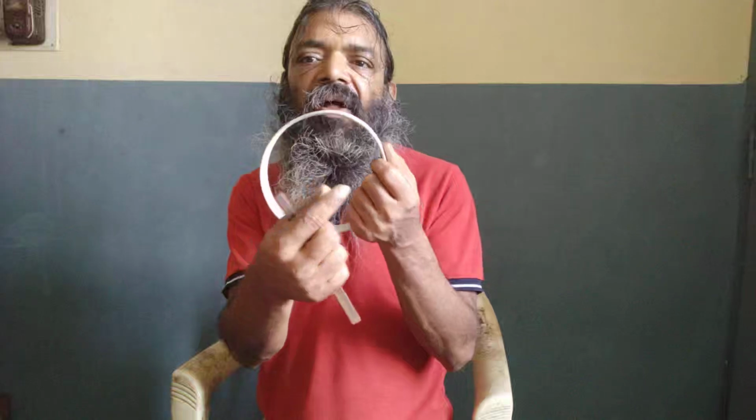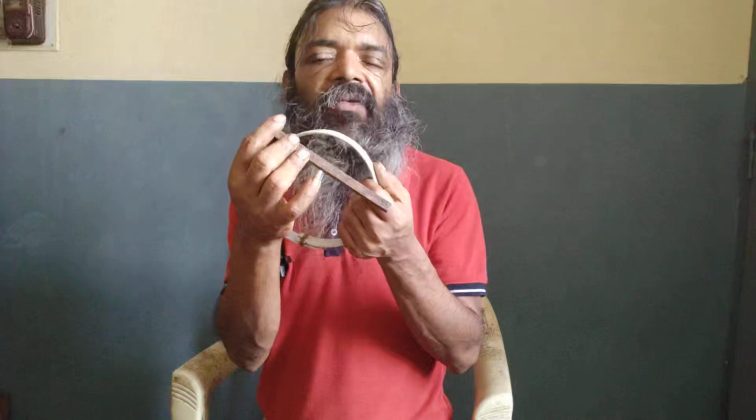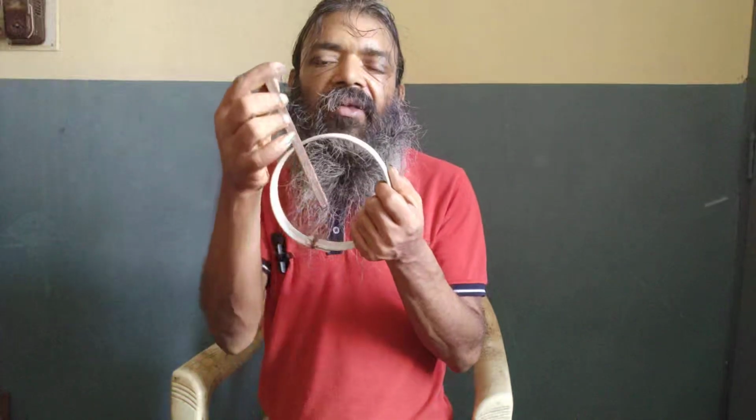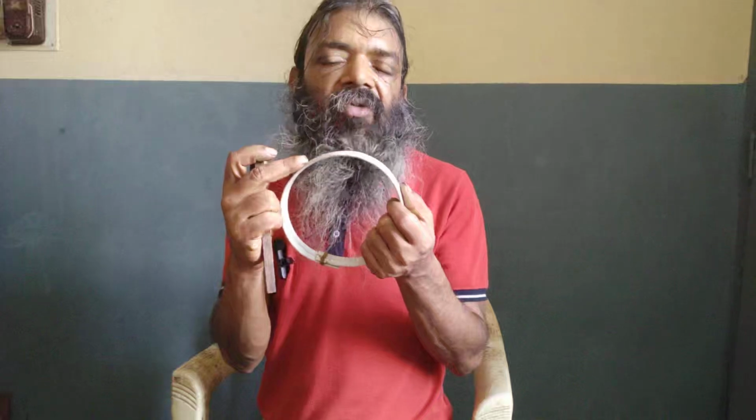The center can be here also, center 0 comma 0. If I have a point x comma y and this is the center, then there is a position vector x i plus y j, provided this point is x comma y.